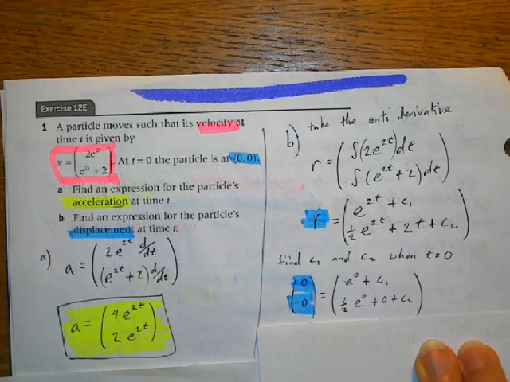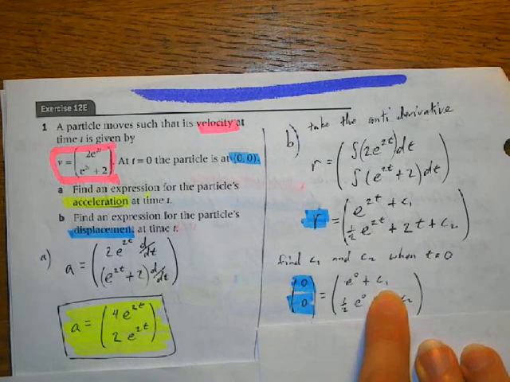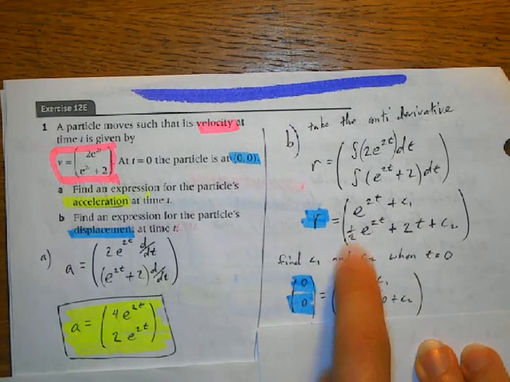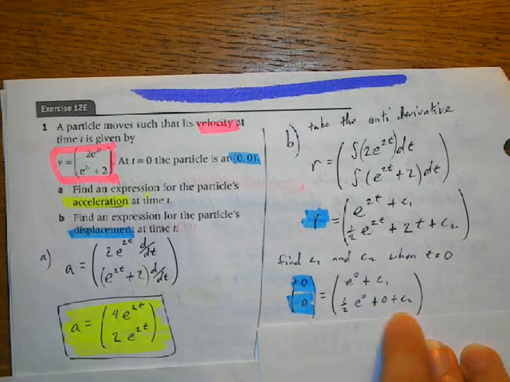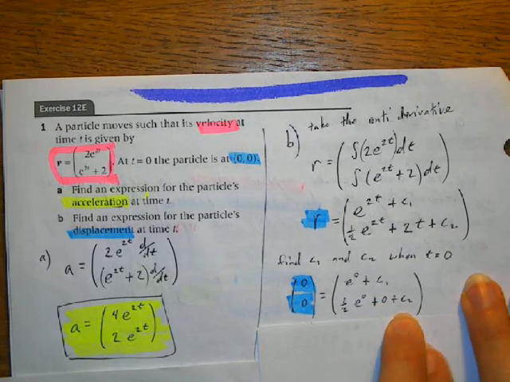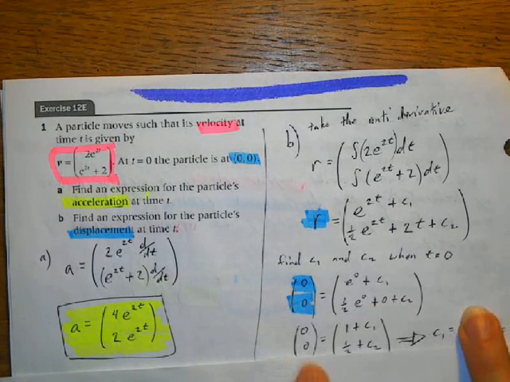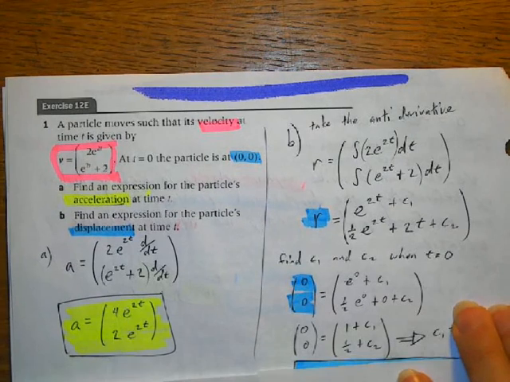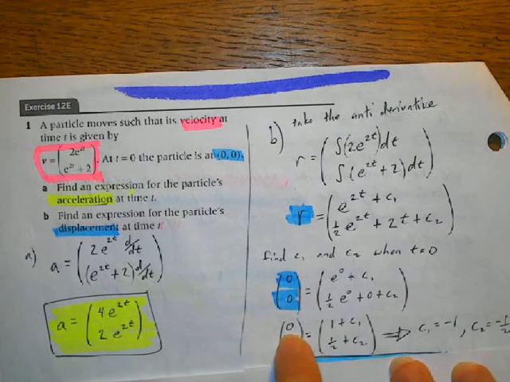Okay, so e to the 0 plus c1 equals 0, and 1 half e to the 0 plus 0 plus c2. Anything to the 0 is 1. So I've got 0 equals 1 plus c1, and 0 equals 1 half plus c2.